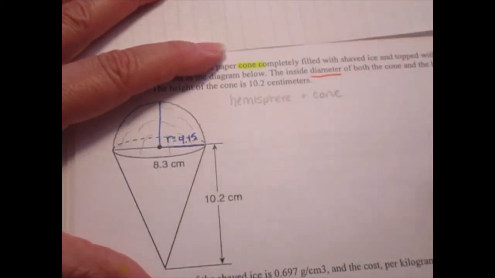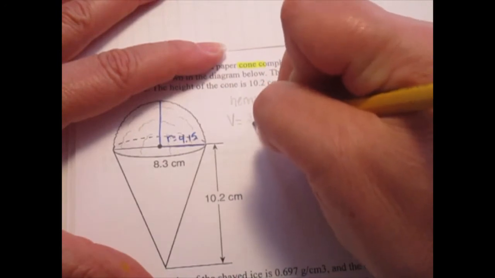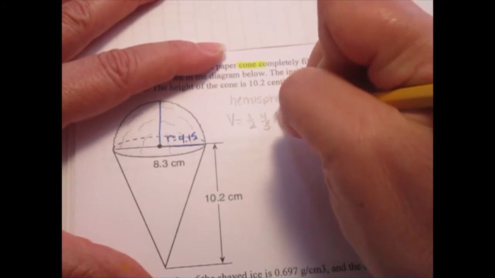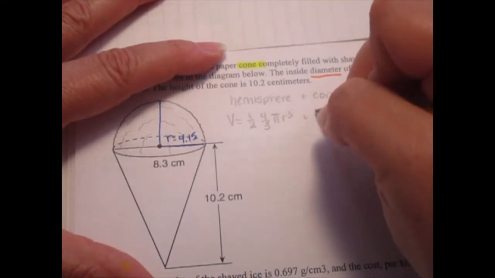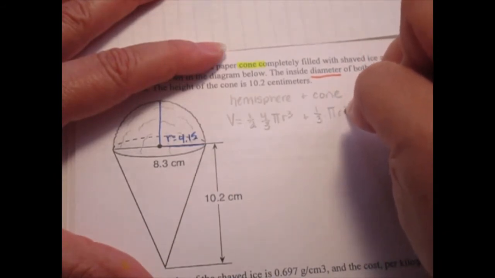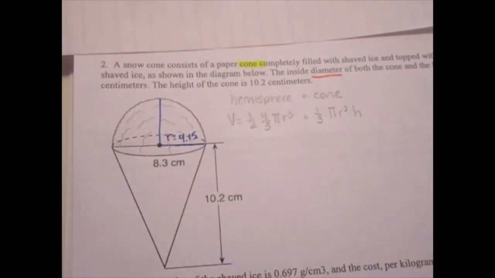All right, so I'm going to go to the back of my packet and find on the reference sheet the formula to calculate the volume of a hemisphere. Now, a hemisphere is half of a sphere, so it's 1/2 of 4/3 times pi times my radius cubed. And to that, we're going to add on the volume of a cone, which is 1/3 times pi times my radius squared times my height. Okay, so I found those formulas on the back of the packet.